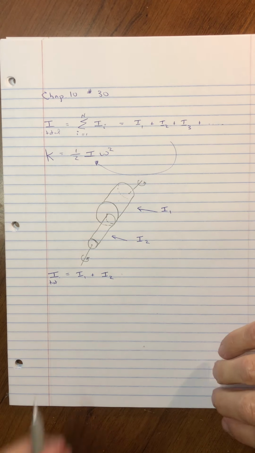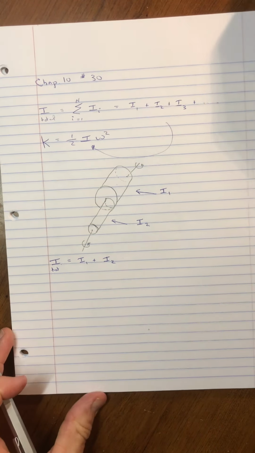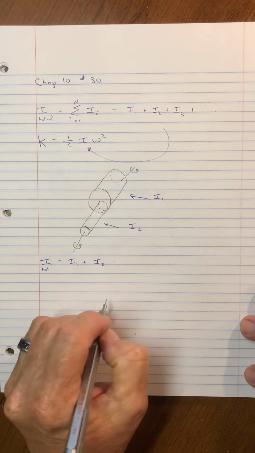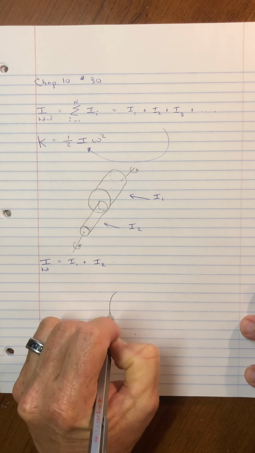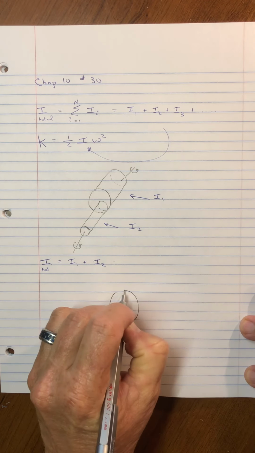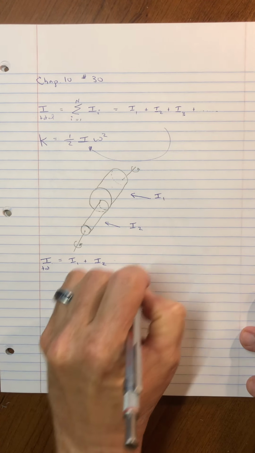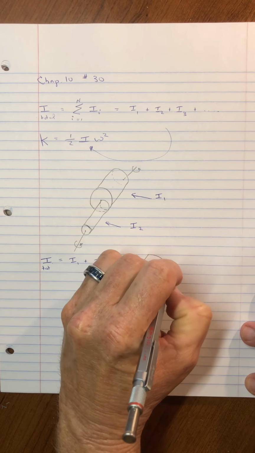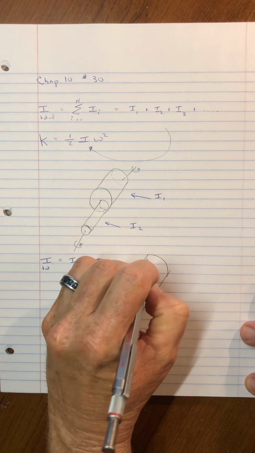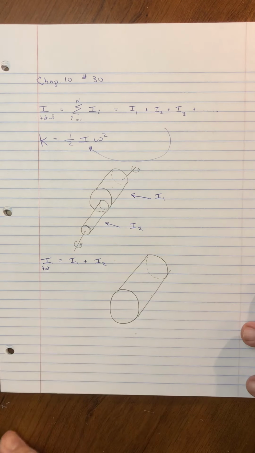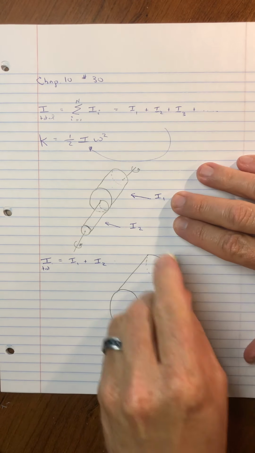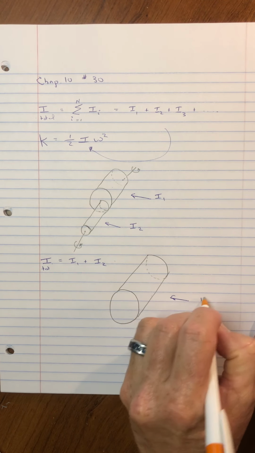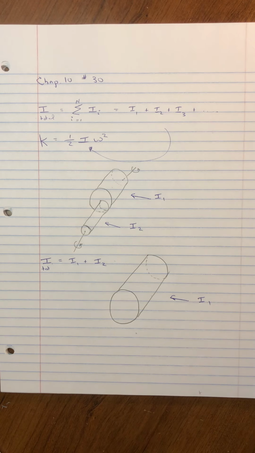What we have looks sort of like this, where we have our big cylinder. Which again I'll call number 1. So this is the moment of inertia of number 1.